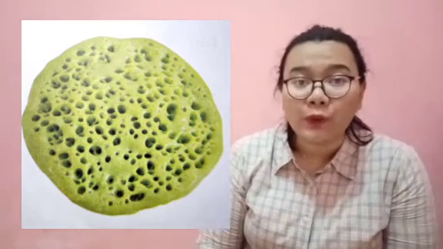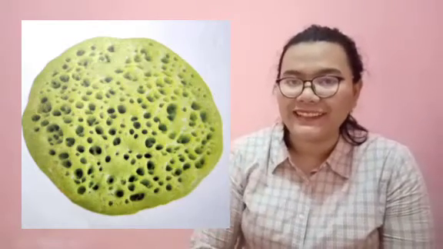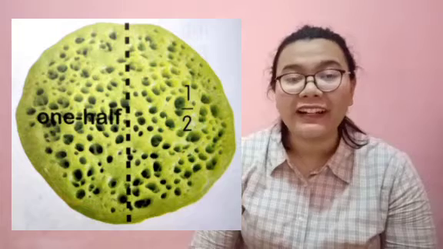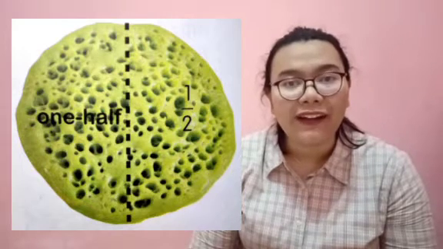This is a sarabi cake. It is a whole cake, and I want to cut it into two parts. You can see from the picture, each part is 1/2.